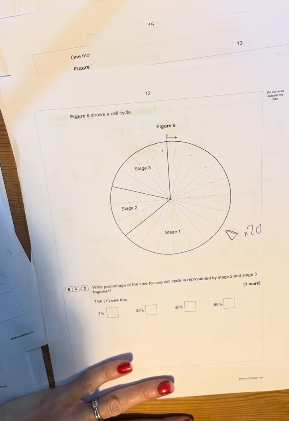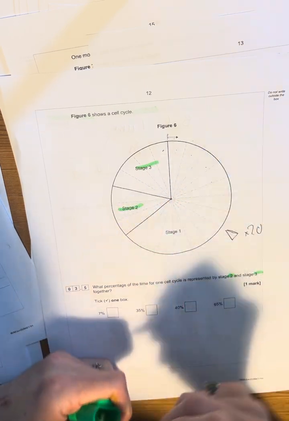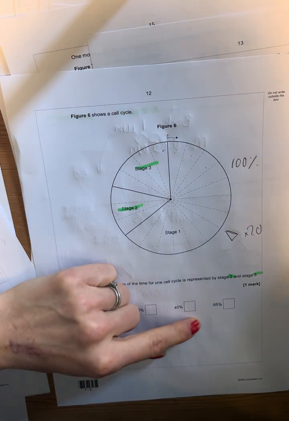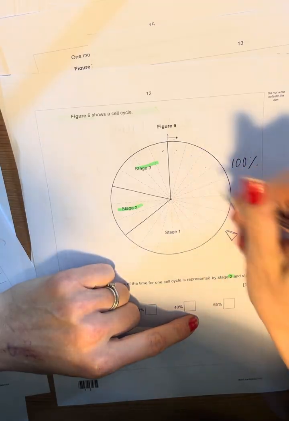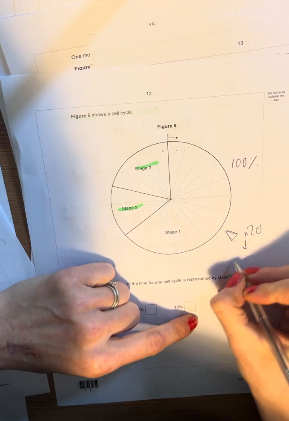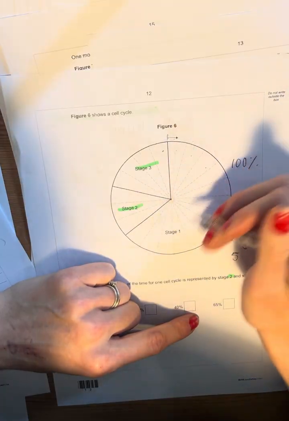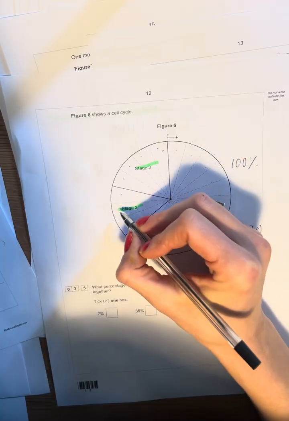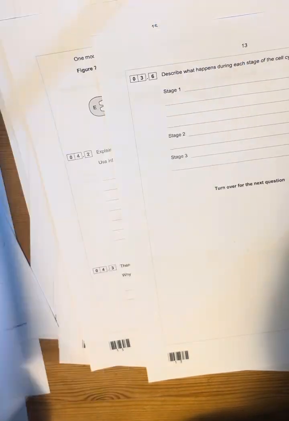What percentage of time for one cell is represented by stage 2 and stage 3? So that and that. If you've got this whole thing almost like representing 100% of the cell's life, and we know each section is 20, if each section was 10, then if there were 10 sections, then each would be worth 10. There are 20, so each section is worth 5, yeah? Because you've got half, like it's got to be half because there are more of them to get to 100. So if we count 5, you've got 5, 10, 15, 20, 25, 30, 35. So you're ticking that. This style of question has come up quite a bit in the past.